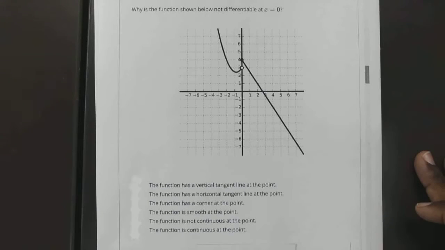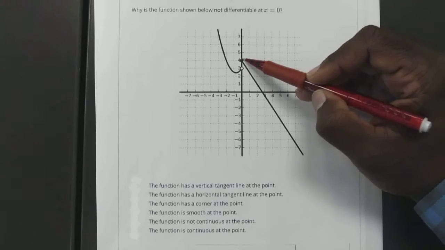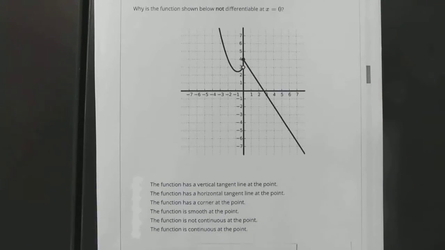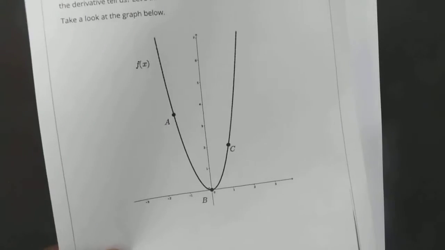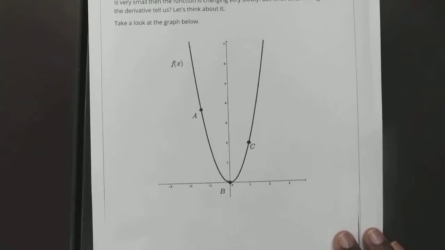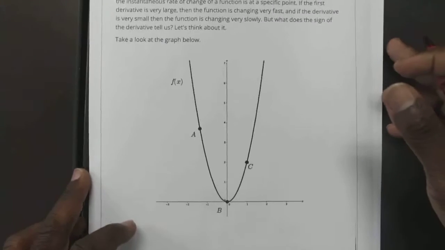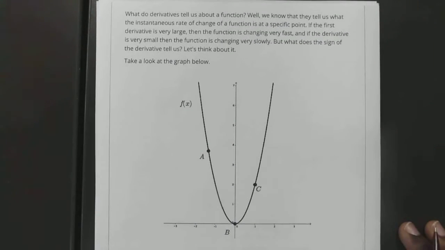Okay. Now, why is that not differentiable? Yep, not continuous. It goes from one end and picks up and goes to the other. Okay, so that one's not continuous. Okay, now with this one, we'll bring that down a little bit. It's basically giving you the idea of, I guess you could say the concept of a derivative is where you have your positive slope. Your slope is equal to 0 when it's horizontal, and you have your negative slope when it's going down and to the right.